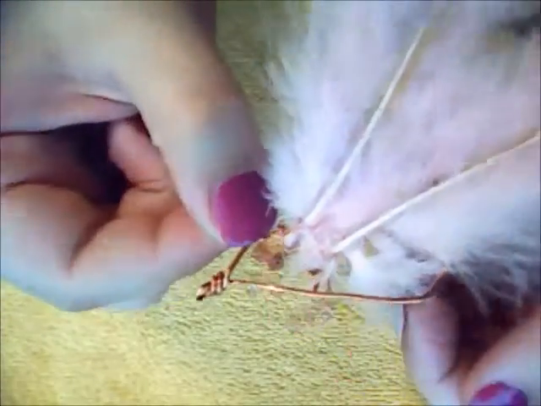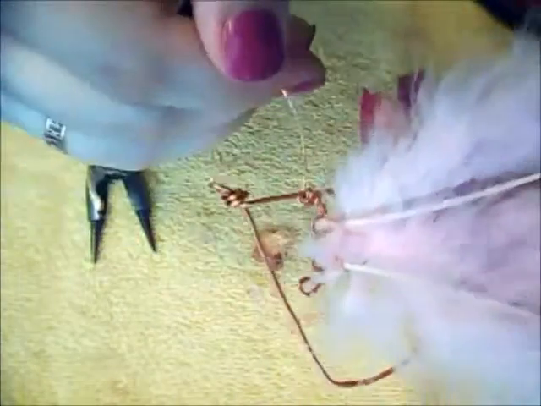So I made two loops around, and now this side is fixed.